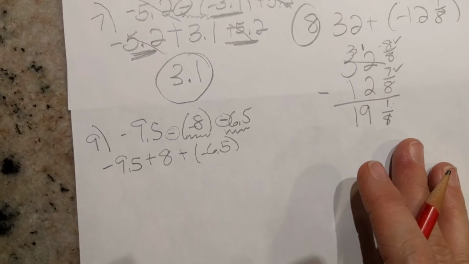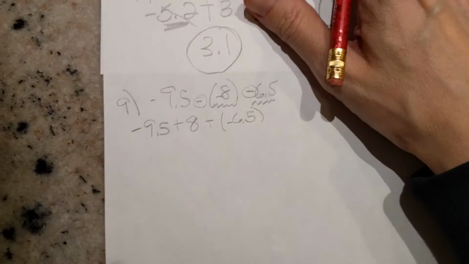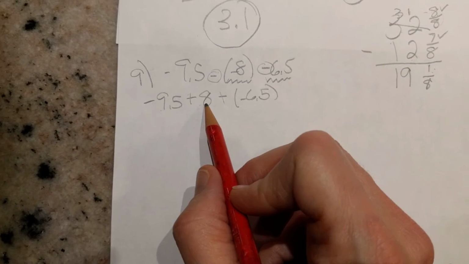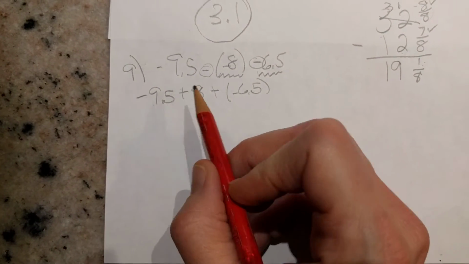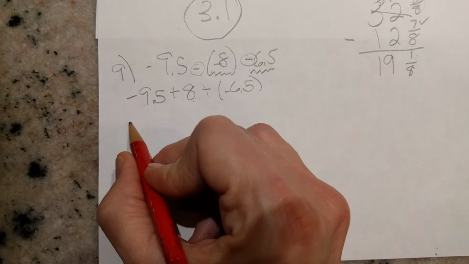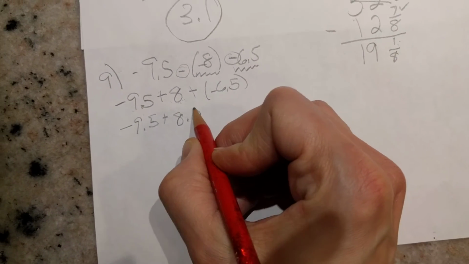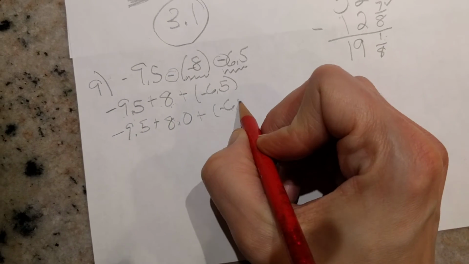I'm sorry if this is a little shaky. My arm really hurts like this.